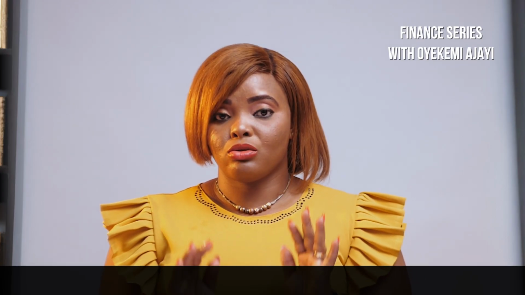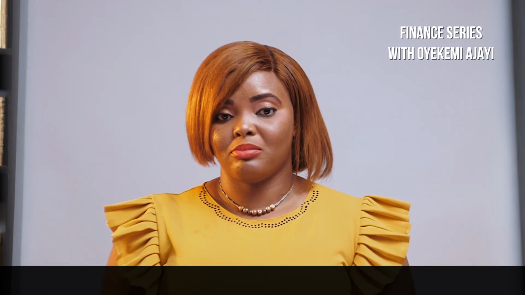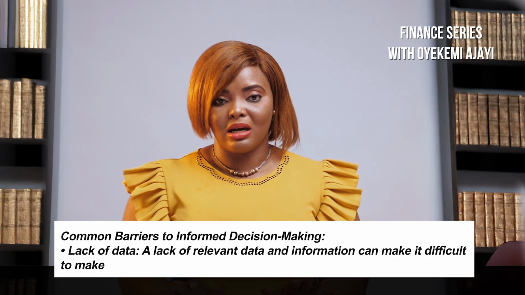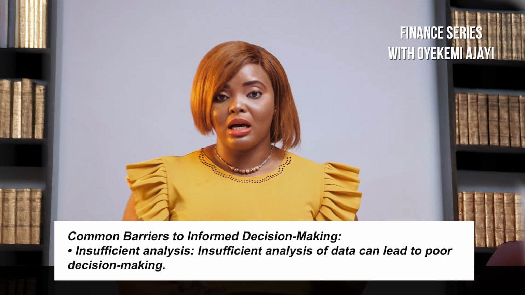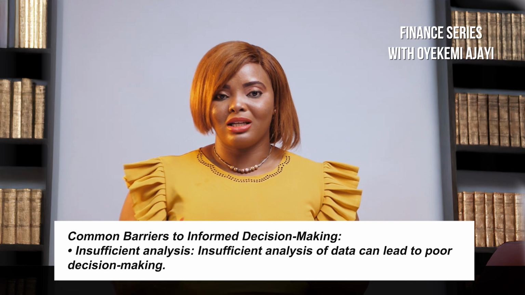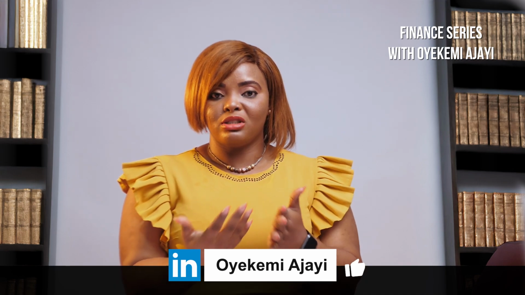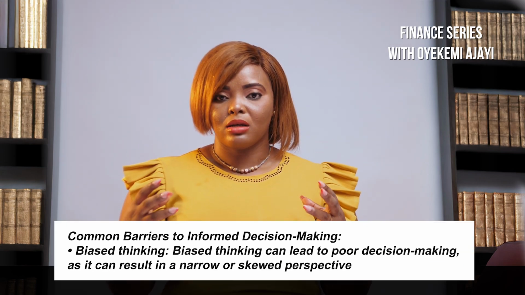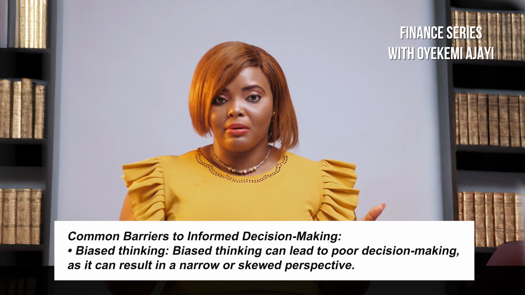There are barriers to making informed decisions, particularly for small and mid-sized businesses. The first is lack of data, lack of relevant data. Insufficient analysis. Even when you have available data, you don't have quality analysis done to back informed decisions. And sometimes there's a lot of bias, particularly from those who are using the data.